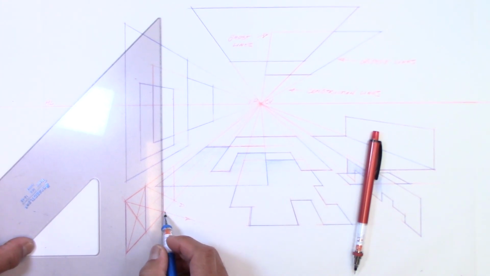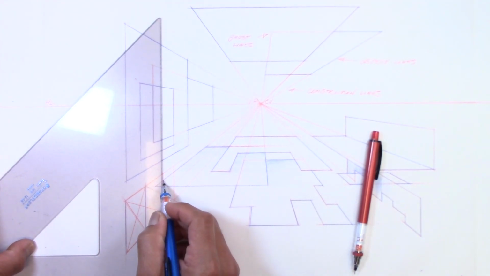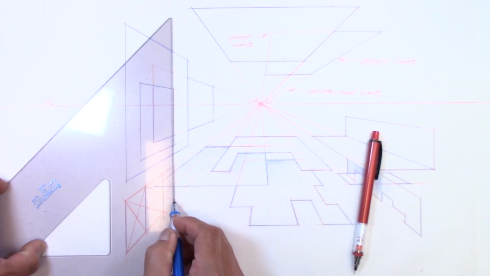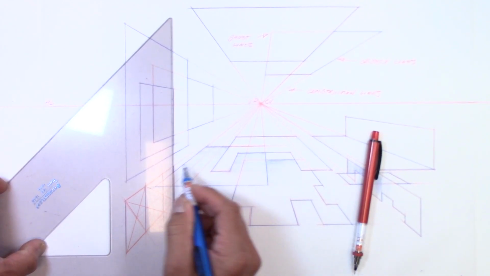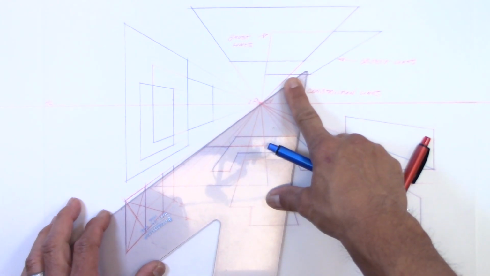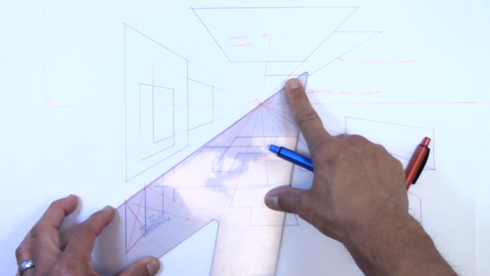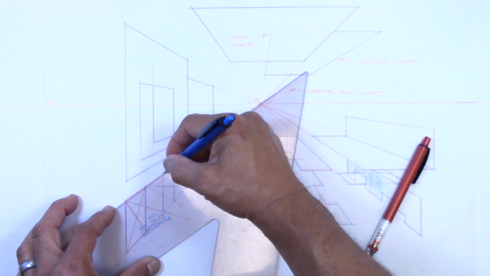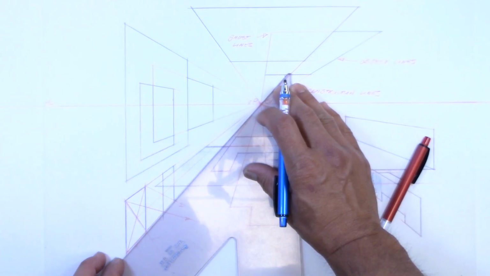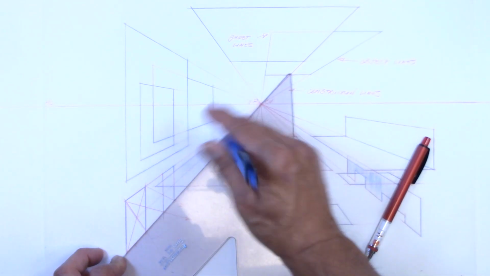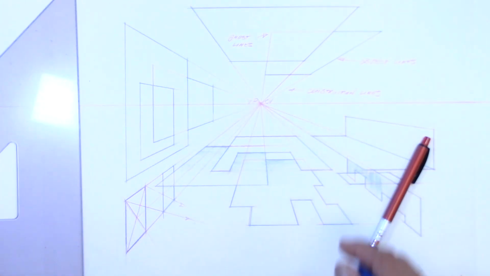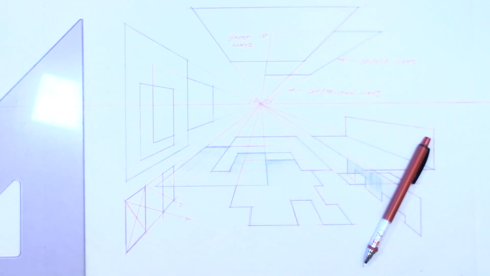So the cool thing about repetition is you can, let's say I wasn't trying to draw 3 of them, but I was only trying to draw 2 that had the same distance apart in perspective. So I can do that.